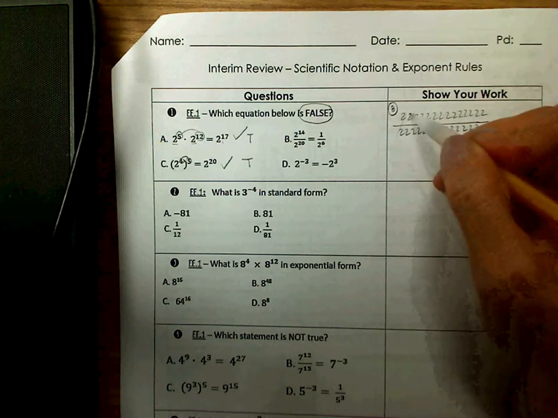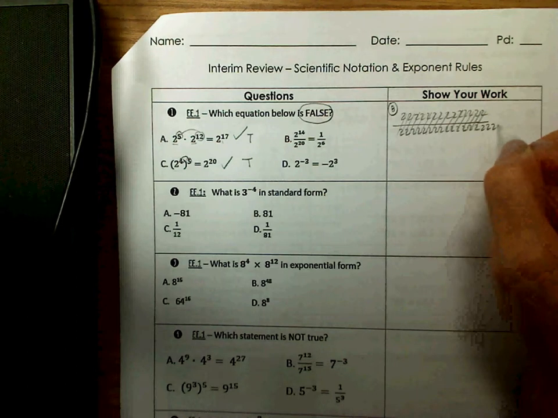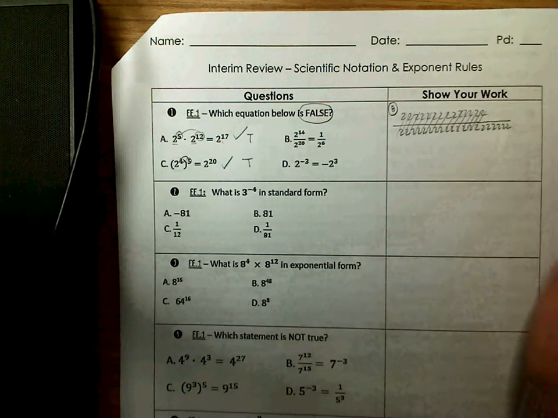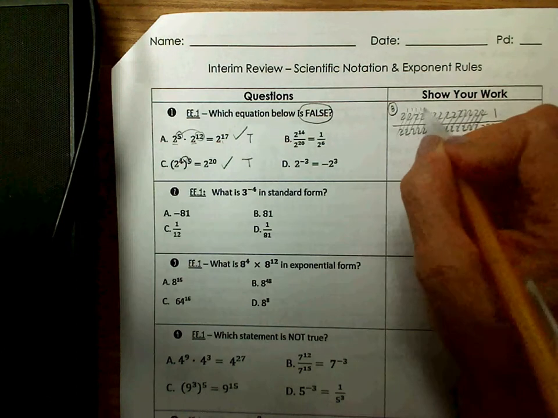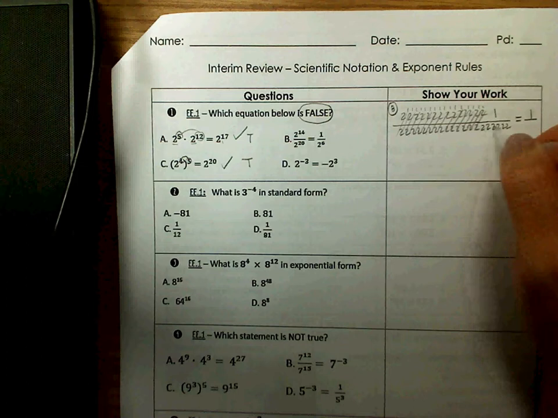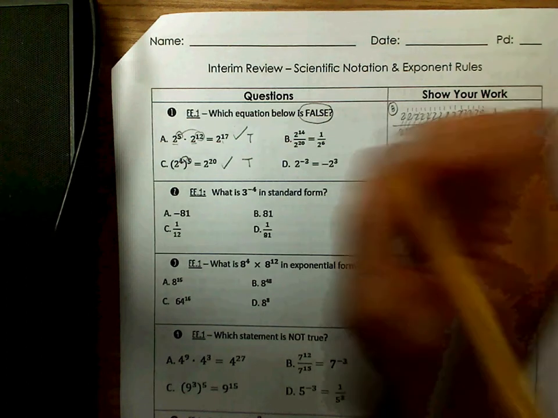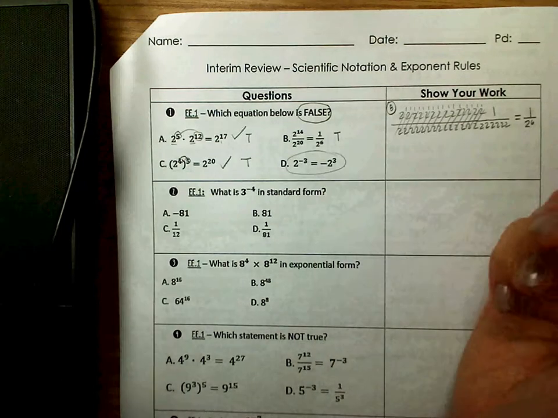So all of these are going to cancel out because I've counted 14. 15, 16, 17, 18, 19, 20. Okay, so what's left? There's a 1 left up here because these are all 1s. Okay, you get the point. And then down here you have 1, 2, 3, 4, 5, 6, 2 to the 6th. That's true. So this has to be false, which, you know, this is the common error that students make.